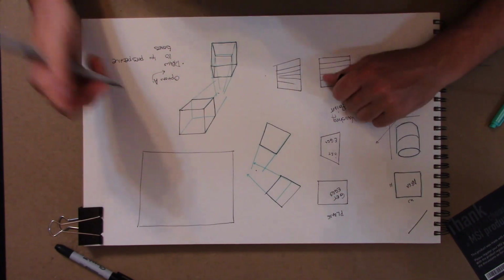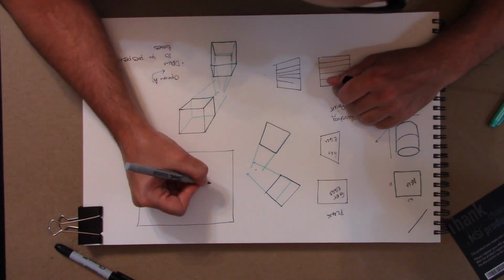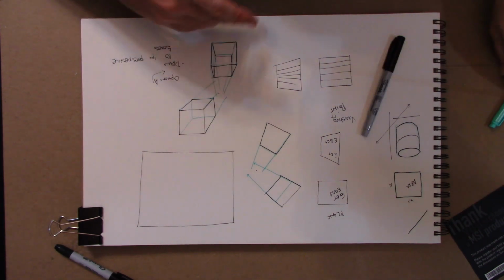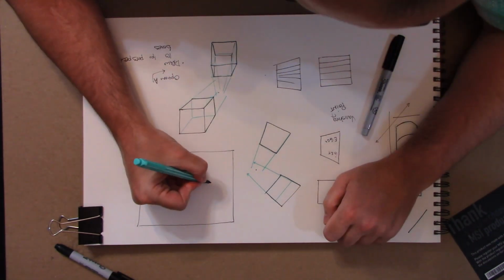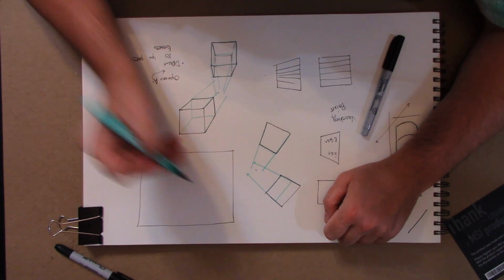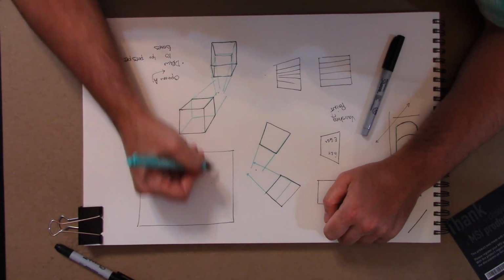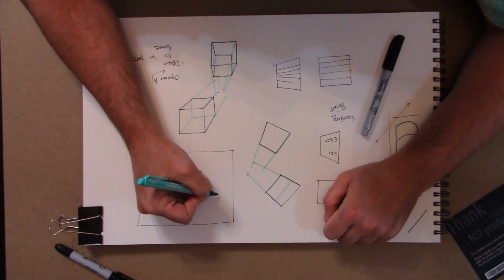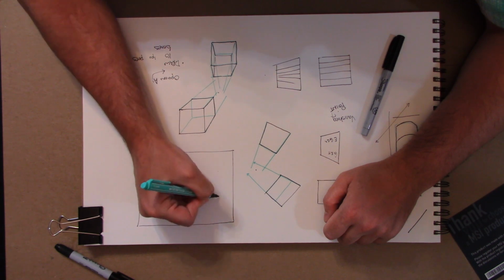Okay, so we're going to start with a vanishing point. And I'm going to switch to my blue because I'm good, but I'm not that good. I don't know if I can get it first try. This blue has been a great addition. So my vanishing point is here. And I'm going to draw the back wall of this building, or this interior.